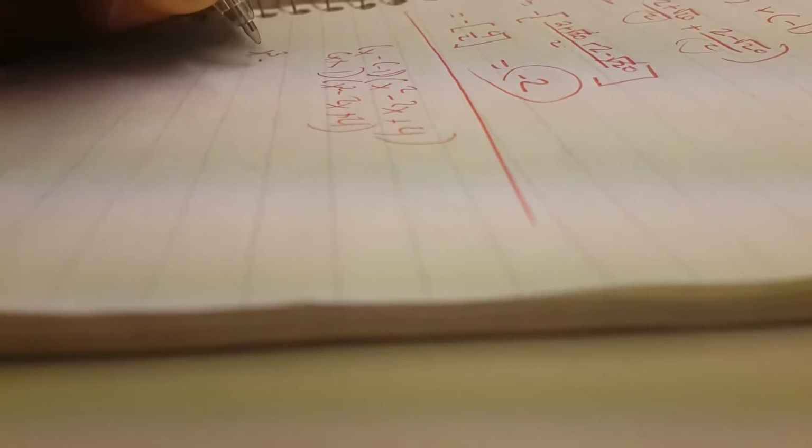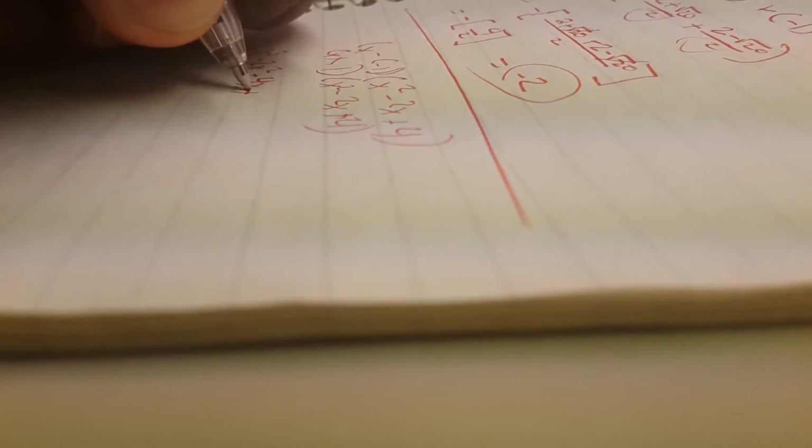So what we have there is we'll multiply everything times x first, so that's x cubed minus 2x squared plus 4x, and then we multiply everything times 1, so basically repeat them, so plus x squared minus 2x plus 4.